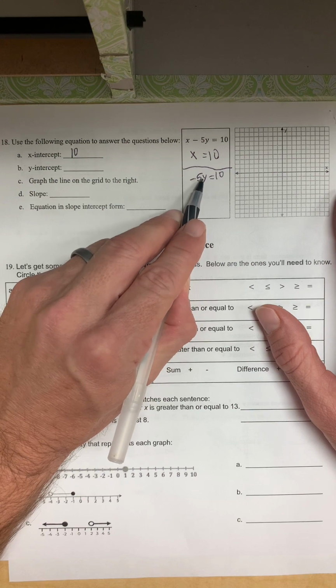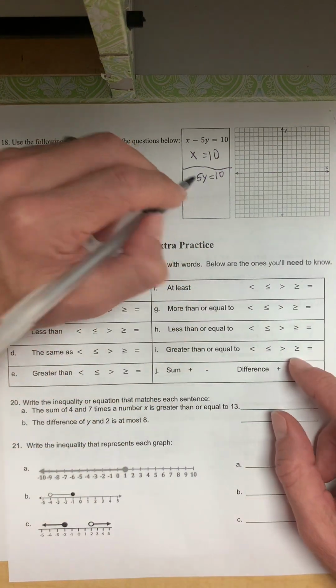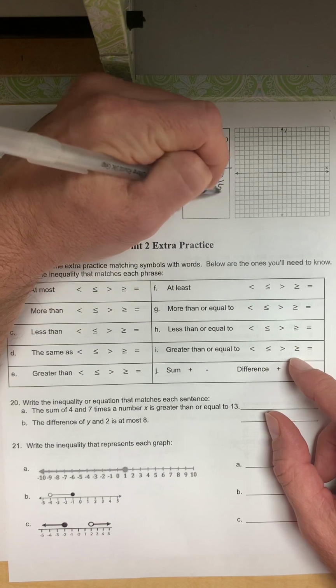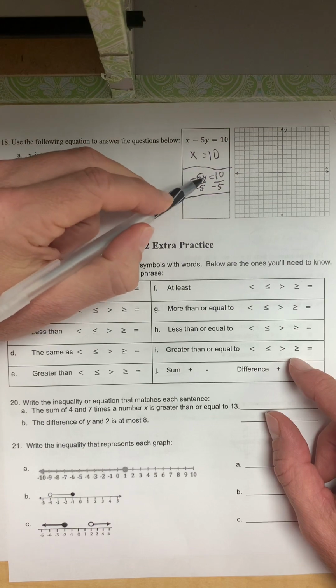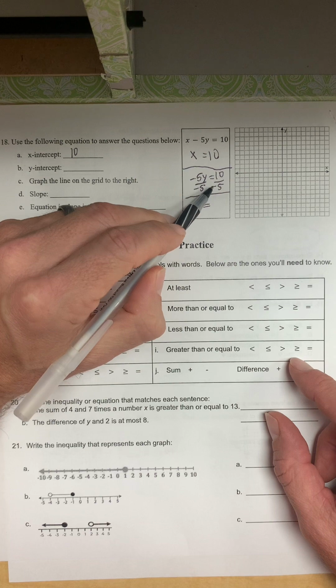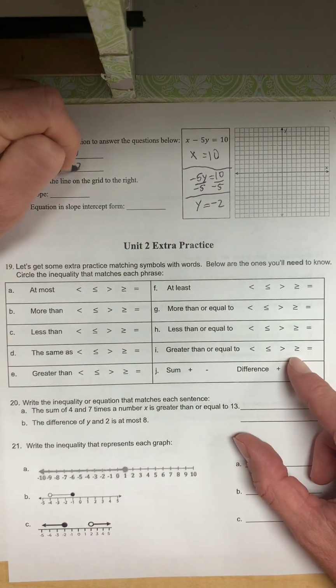The opposite of multiplying is to divide, so to move this negative 5, we'll divide by negative 5. When these cancel, the only thing left over here is a y, and 10 divided by negative 5 is negative 2. So our y-intercept is negative 2.